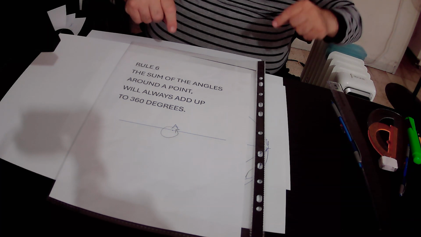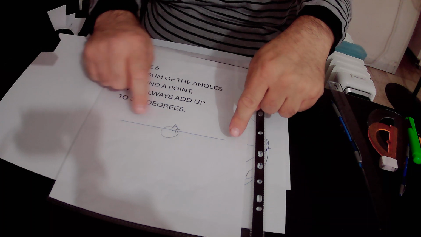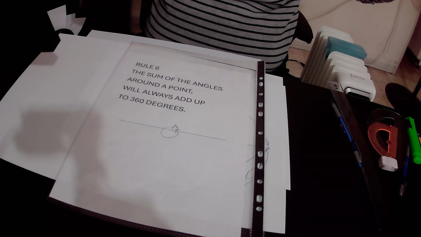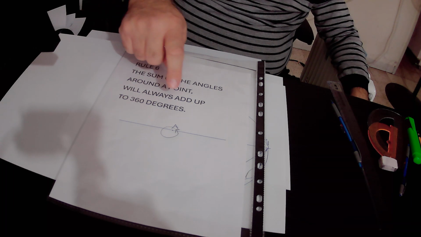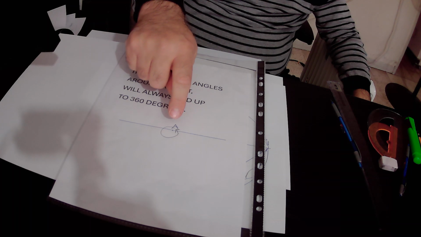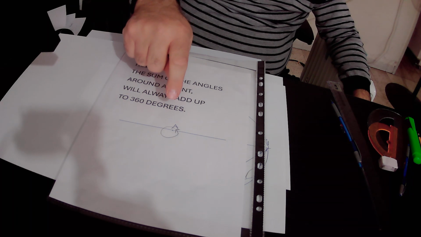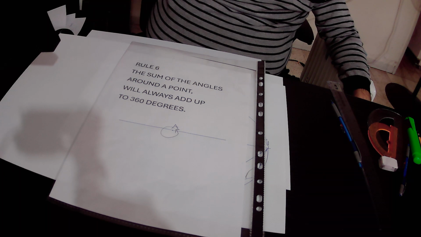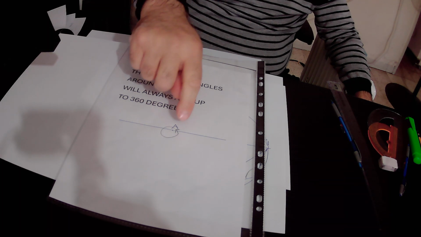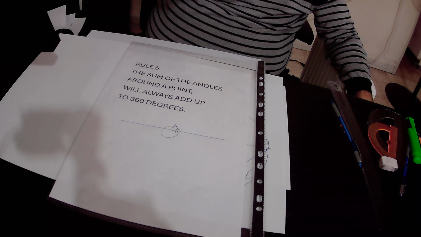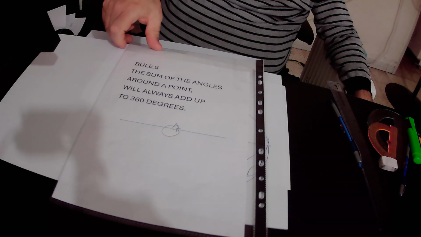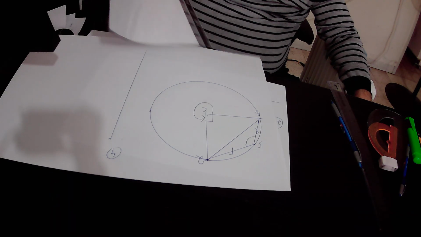Likewise, if we focus on the lower side of this straight line at point A, the sum of the angles also must be equal to 180 degrees. So in total, the sum of the angles in the upper side and the lower side at point A will be 180 plus 180, that is 360 degrees. So we found out that the sum of the angles around point A is equal to 360 degrees, exactly like rule number 6. Actually, we can implement rule number 6 in our drawing.